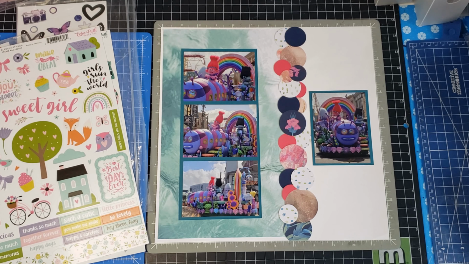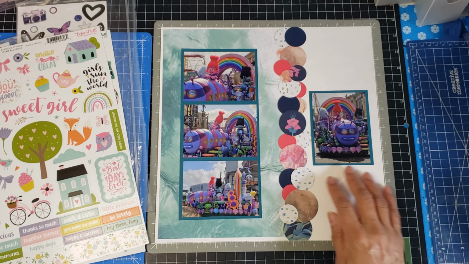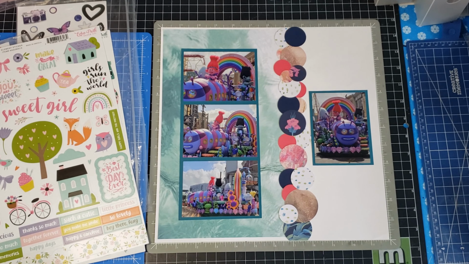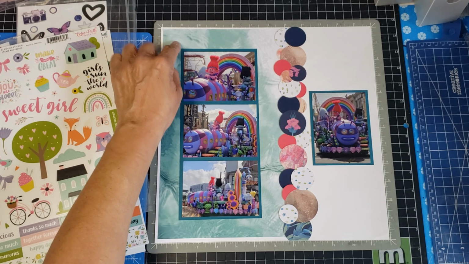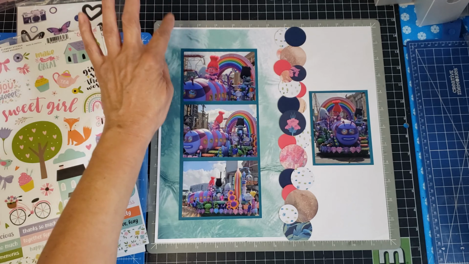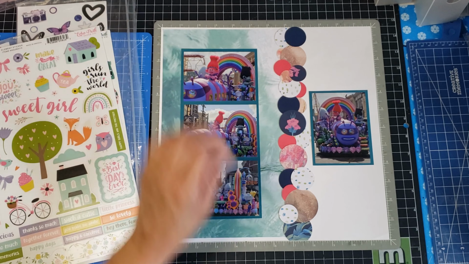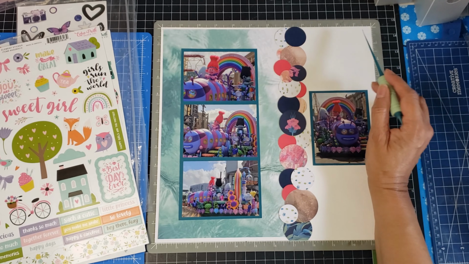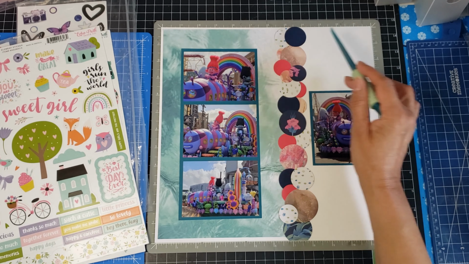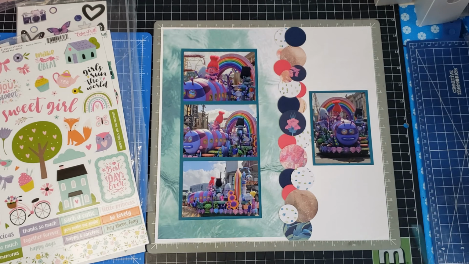So I found these photos. It was a parade at Universal Studios, and the floats were the trolls from that movie that I haven't seen. I want to see it someday. And I've decided that I want an embellishment cluster here, and I found some stickers that I think will go well right up here, and I'll have a small cluster there. I'm on the fence right now about having a third cluster here for that visual triangle look.